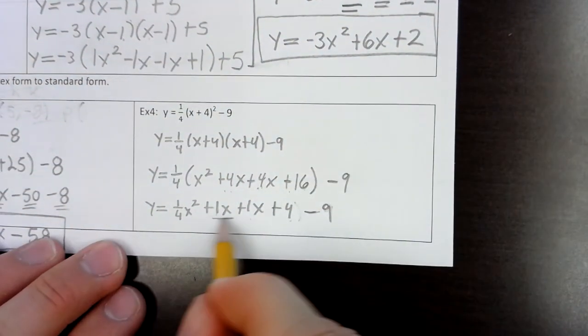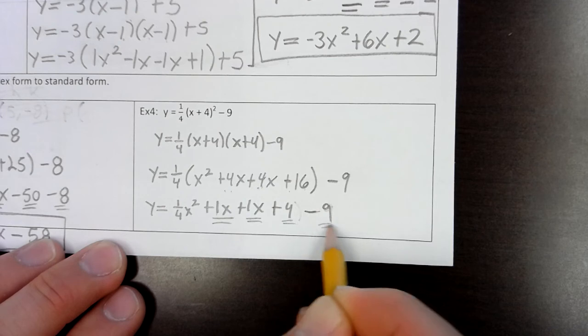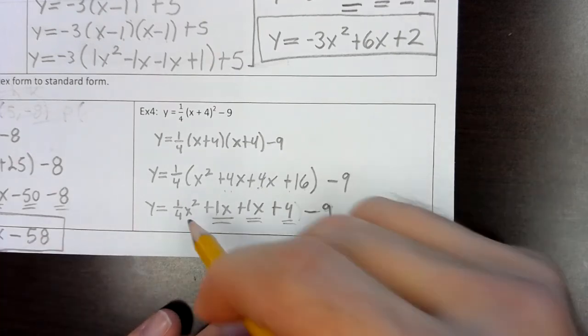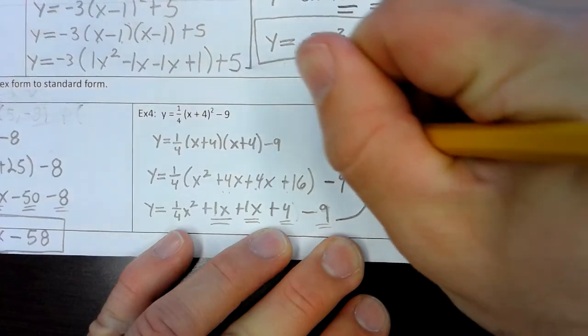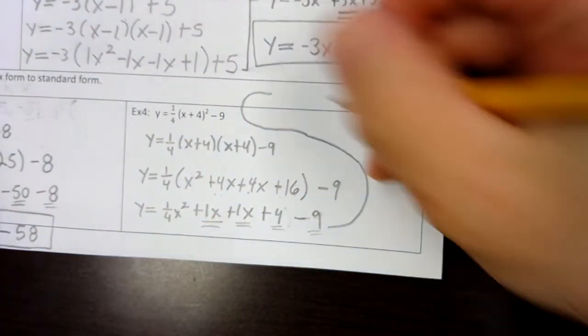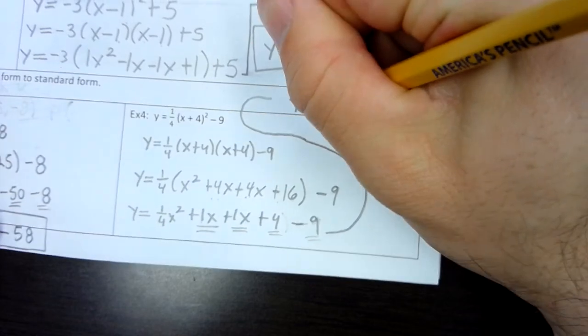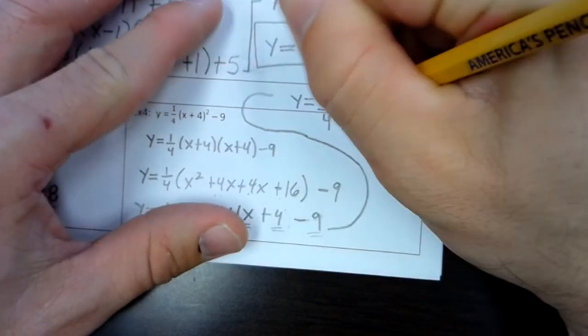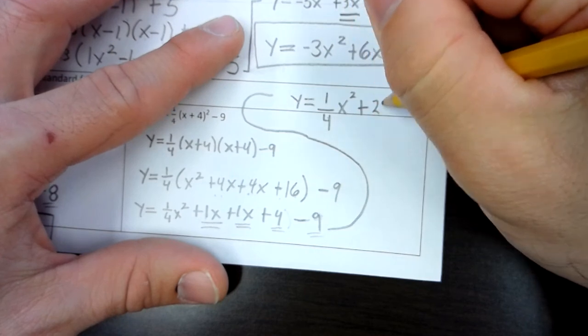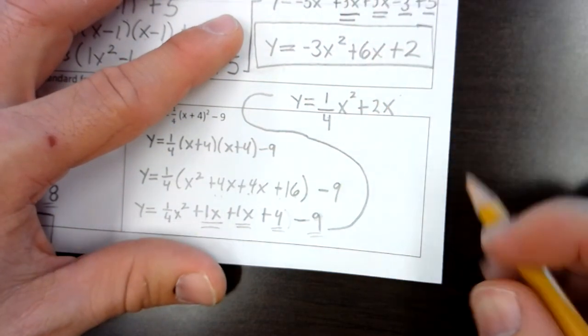So now we just combine the x's, combine the constants, and I don't know if I have room at the bottom on this one because of the 1/4, so I'll move this to here. So then that's y equals 1/4 x squared plus 2x minus 5.